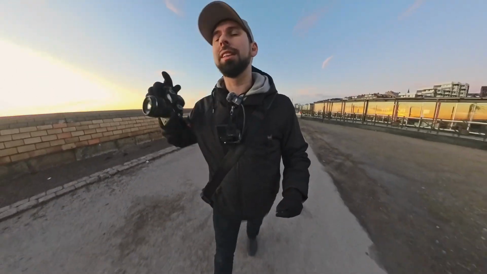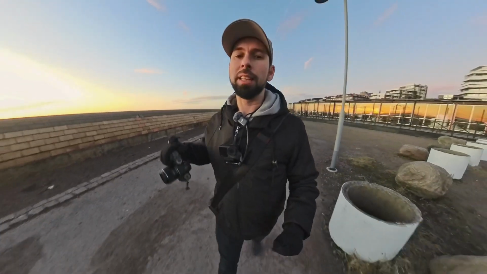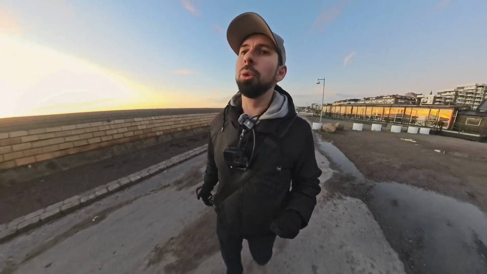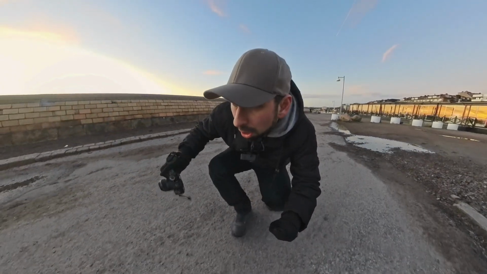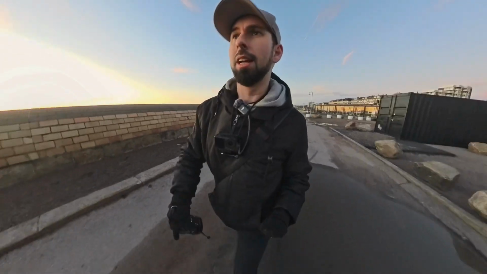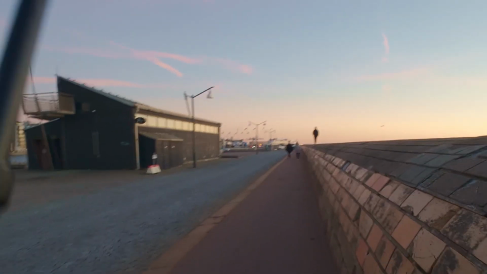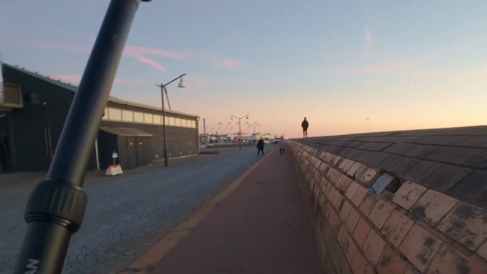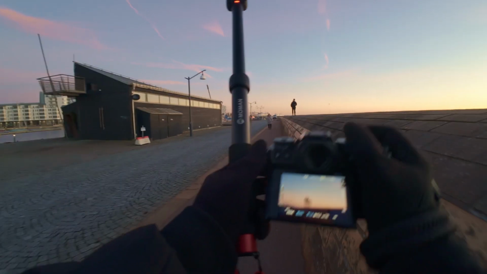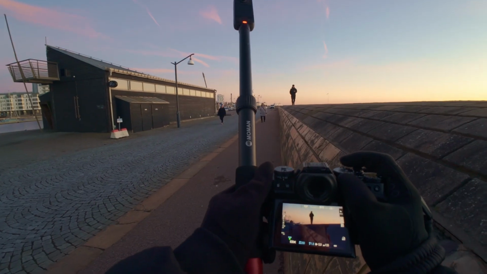But doing something technically and making good pictures is not the same thing. You need to do a lot of pictures in order to master any technique. Don't jump, don't go down. Oh, that's perfect. Now he's walking towards me. Even better. Now we got some leading lines.